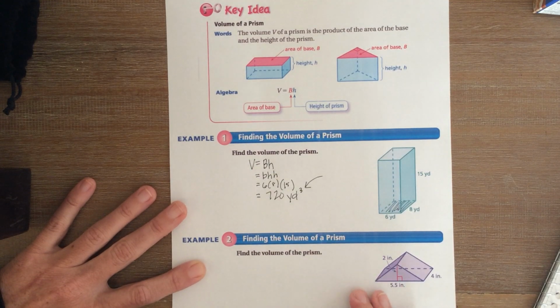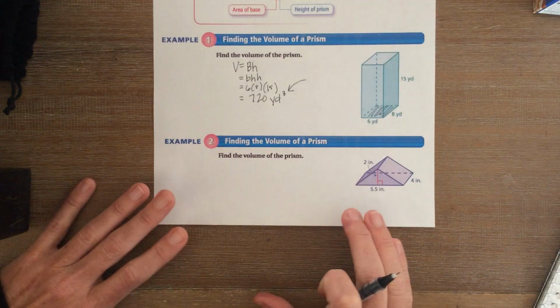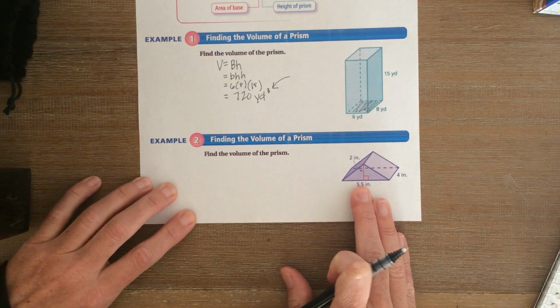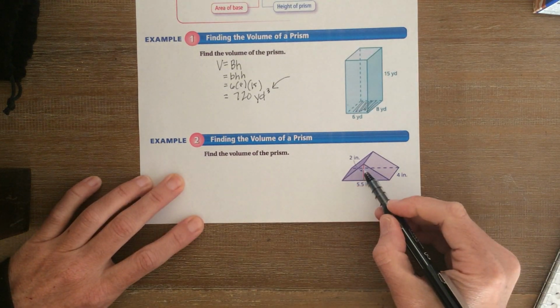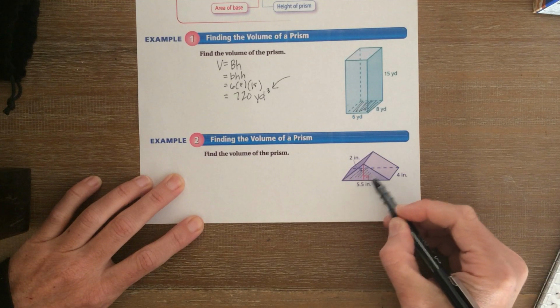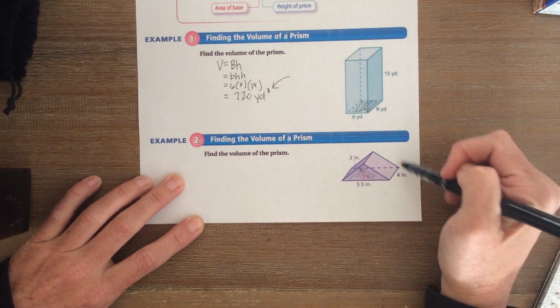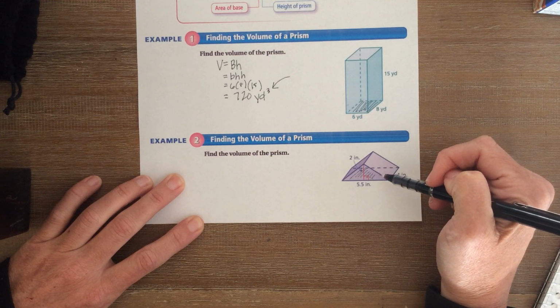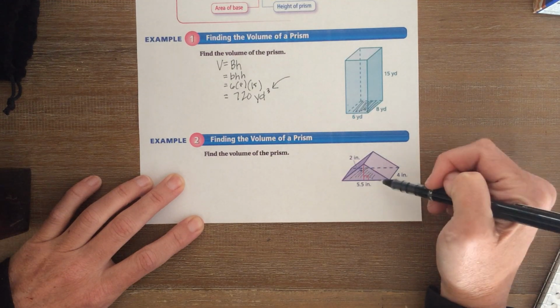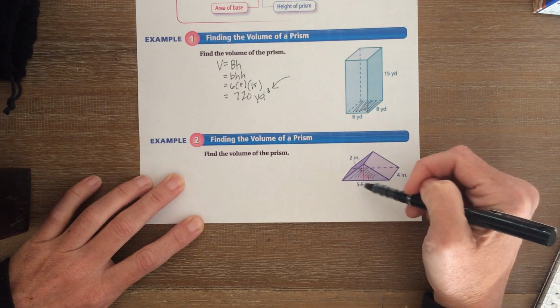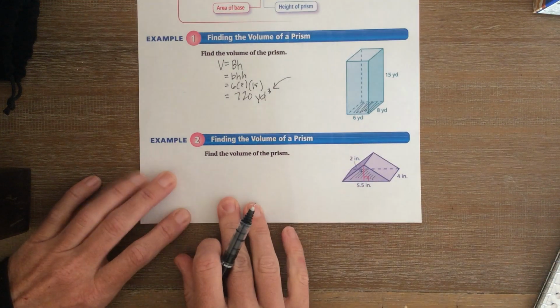Okay, looking at example 2, here we have a prism. You can see our bases are here in the front and in the back, right? Remember, because prisms have rectangular faces, whatever the base is tells you what type of prism it is. I'm not sure if I said it wrong a second ago, but this is a triangular prism.